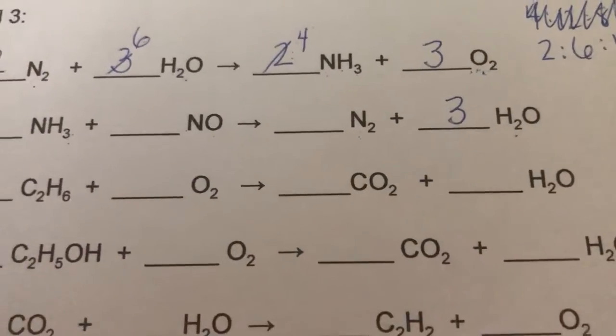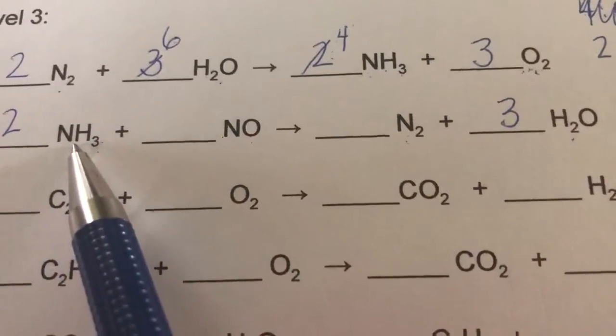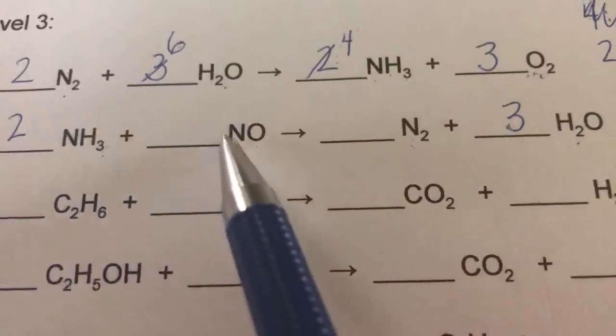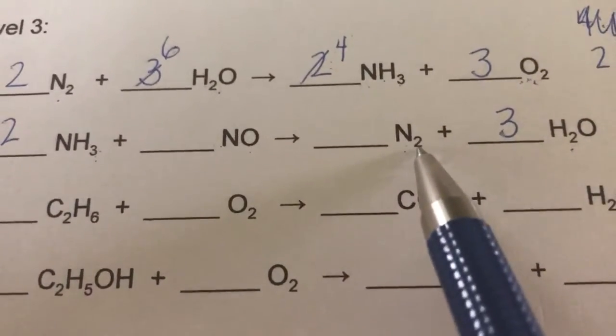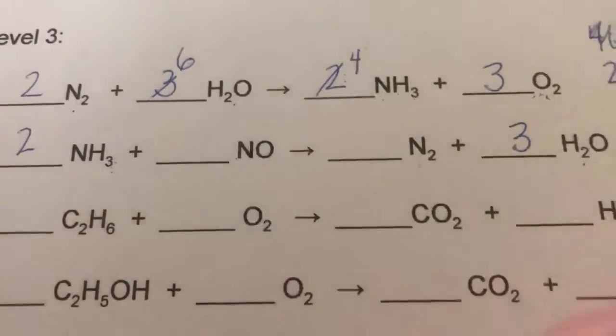Okay. But you're saying to me, Mrs. Parsons, we're really screwed up because my nitrogens here, I have 2 nitrogens plus 1 nitrogen, and that gives me an odd number. That gives me 3 nitrogens, and over here I can only have 2 nitrogens. Well, you are correct. So we have to make that odd number even.